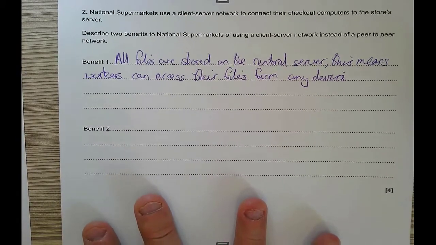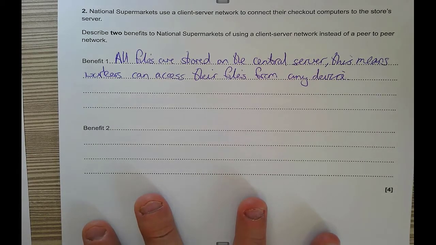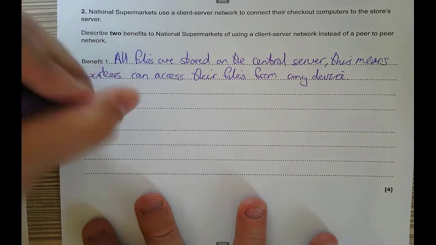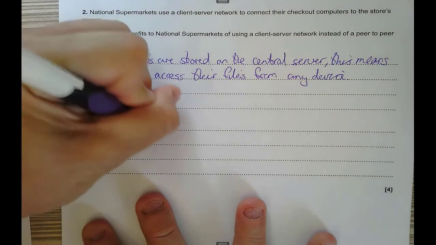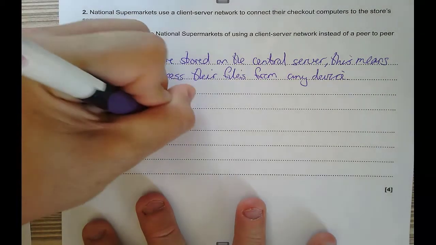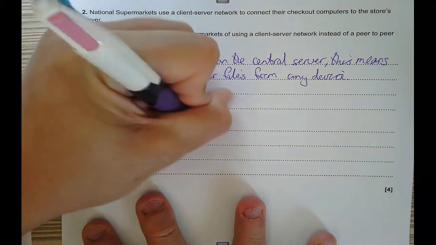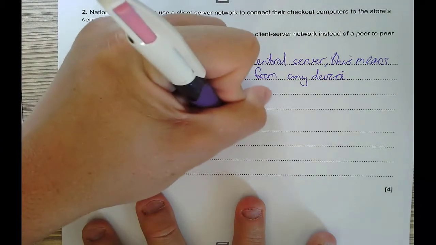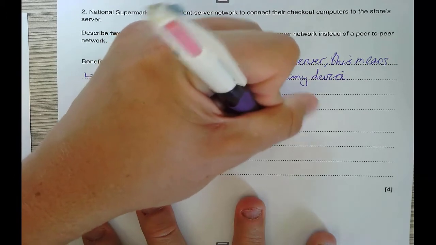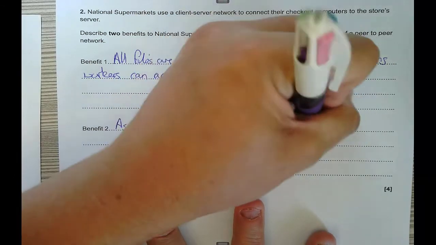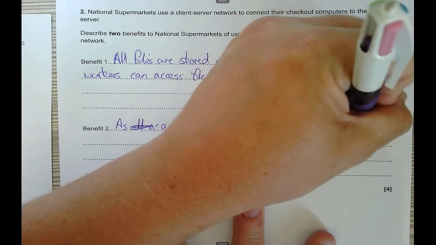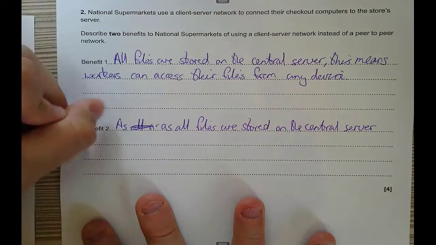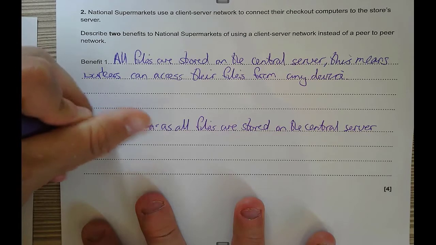Okay, the next one I'm going to go for is very, very simple. Again, as all files are stored on the central server, backups can be done centrally.